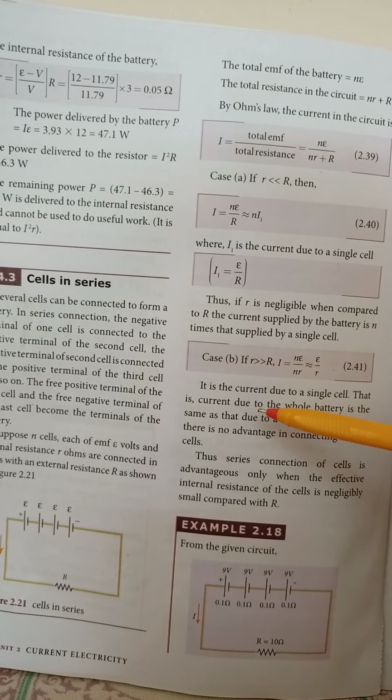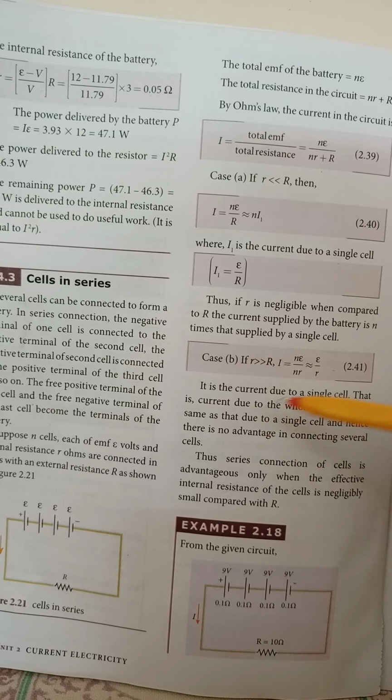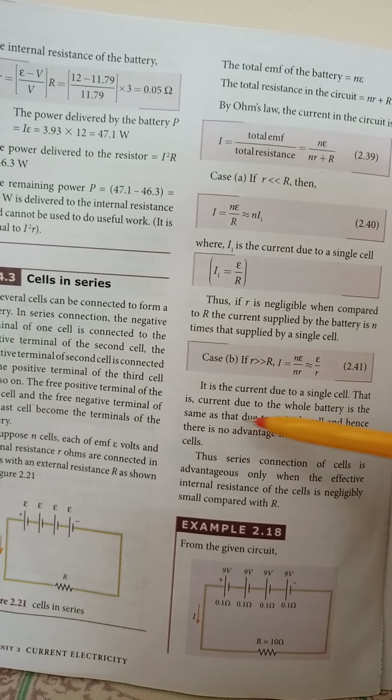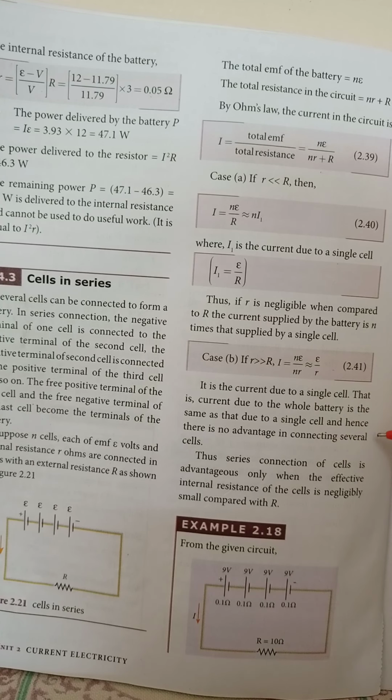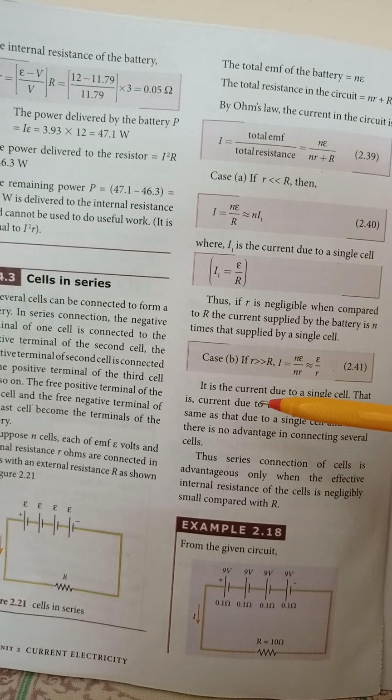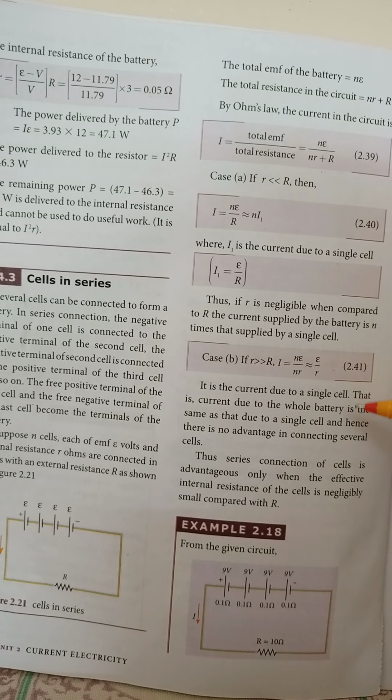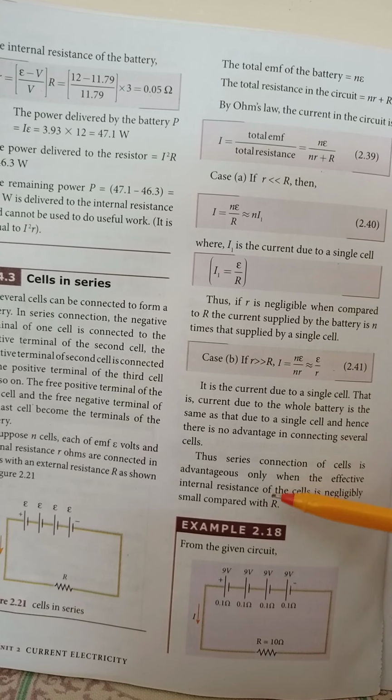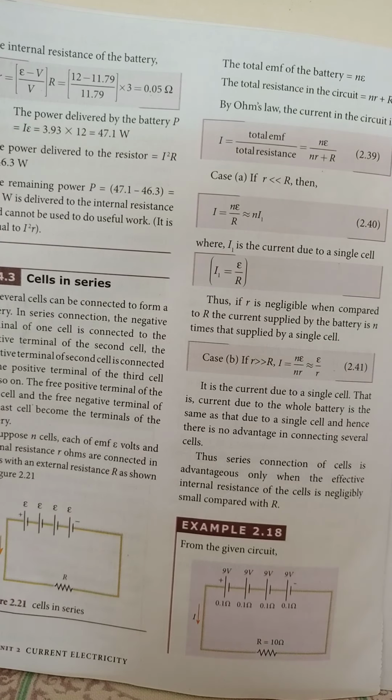It is clear that the current due to the whole battery is the same as that due to a single cell, and hence there is no advantage in connecting several cells in series if the internal resistance is greater than the external resistance. So the series connection of cells is advantageous only when the effective internal resistance of the cells is negligibly small compared to the external resistance.